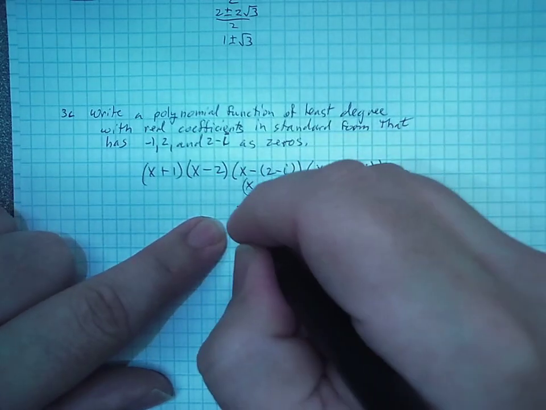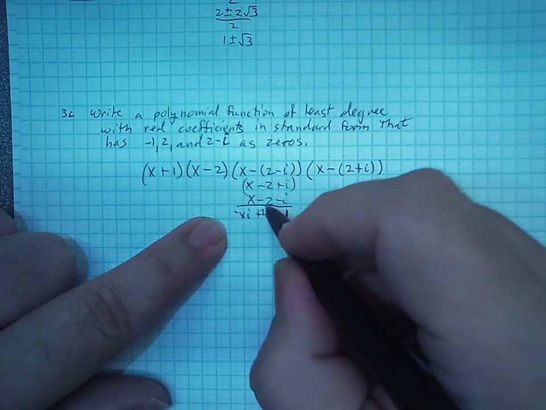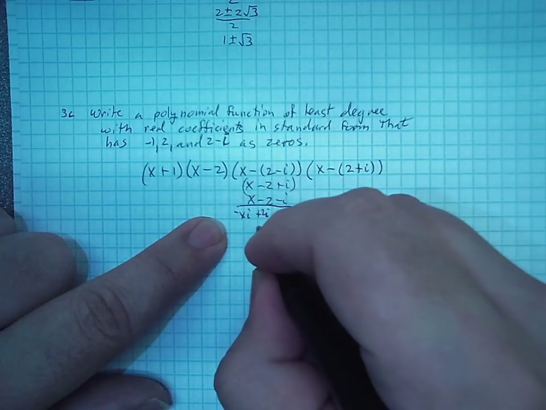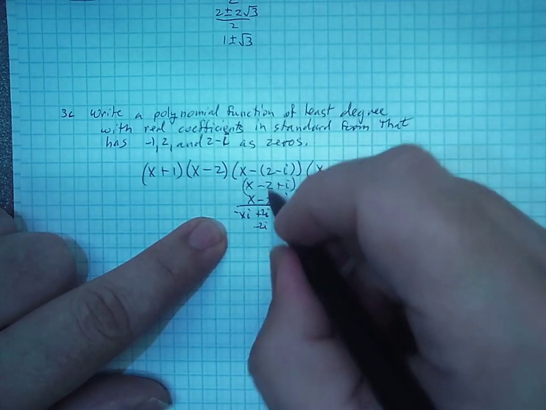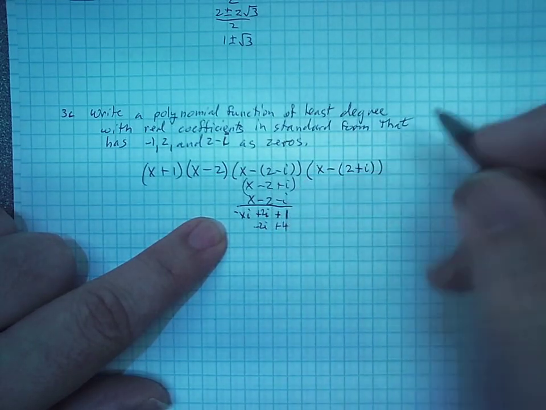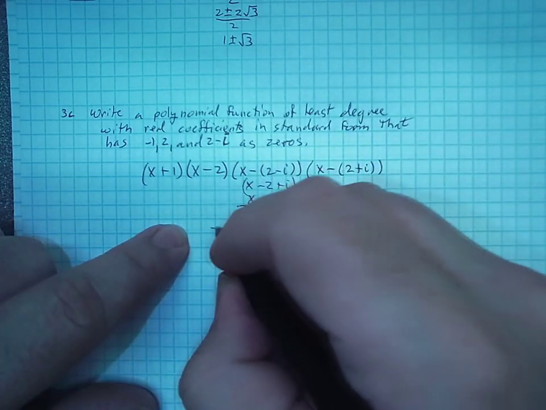Negative i times x is negative xi. Then when I do negative 2 times i is negative 2i. I'm going to put that in the i column. Negative 2 times 2 is 4, which I'm going to put over here underneath the 1. They're like terms. Negative 2 times x is negative 2x.